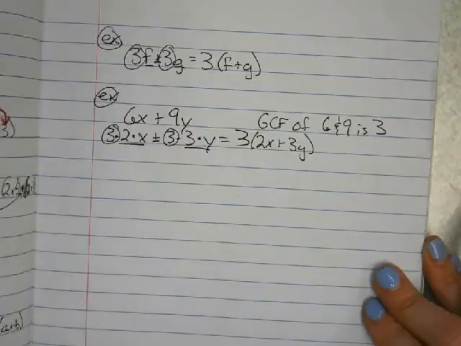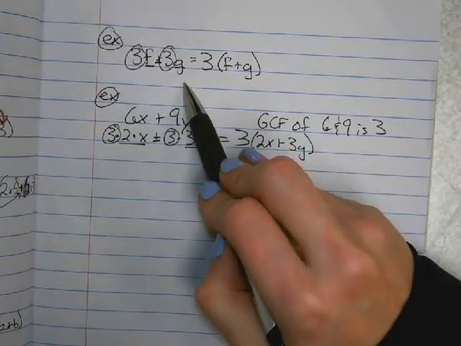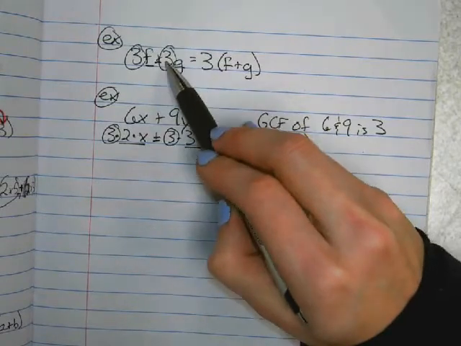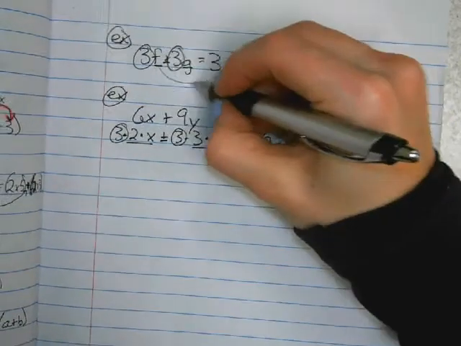So if you look here, we have just a couple more examples for you. You have 3F plus 3G. They both have 3. We take that out. It becomes the first number. We keep F. That goes inside the parentheses.